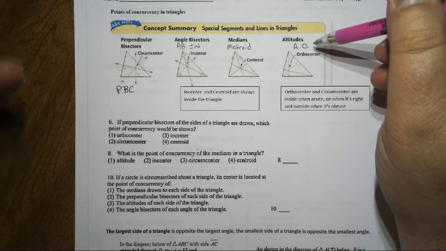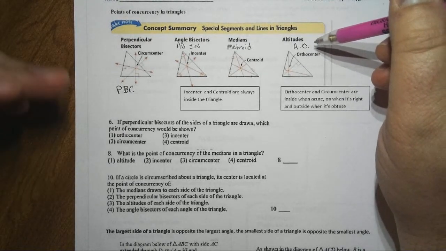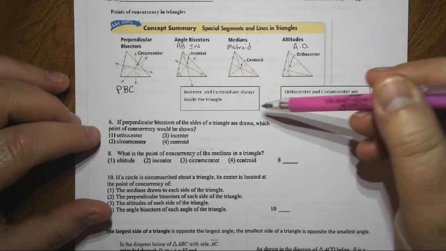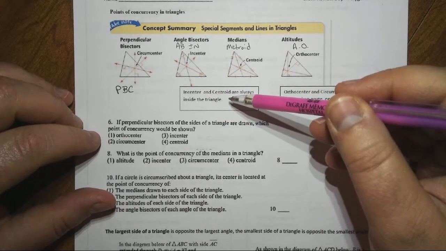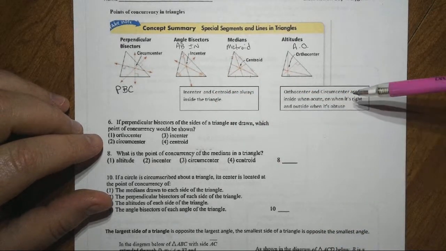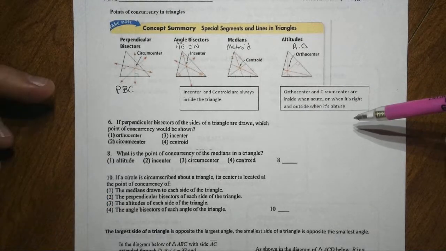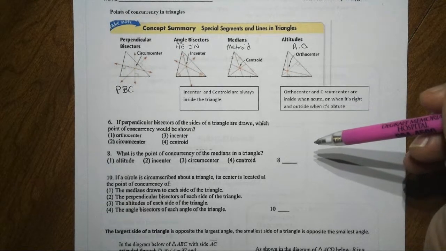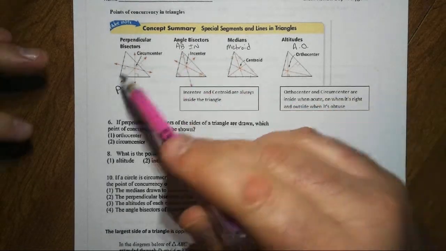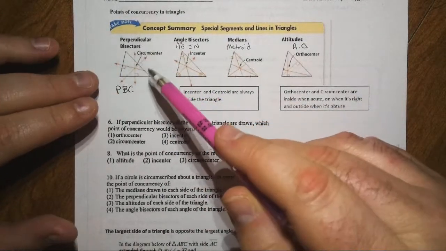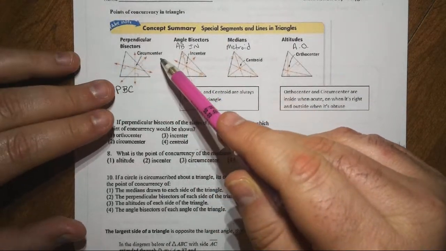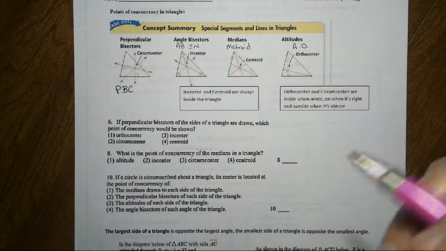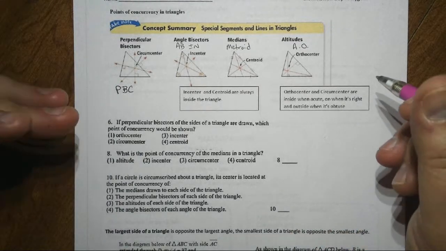There's a couple other sayings I've heard along the way, so you can keep that. If you get one of those, I'll bring it up in class. You don't have to know these so much, but the incenter and the centroid are always found inside the triangle, and the orthocenter and circumcenter are found either inside, if it's acute, on the triangle, if it's right, or outside when it's obtuse. So you really just need to know when we talk about the names, what lines form them. So the circumcenter, perpendicular bisectors; the incenter is made by the angle bisectors. Centroid is the medians. Orthocenter is the altitudes.